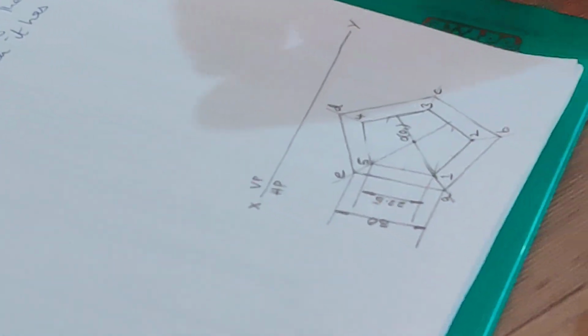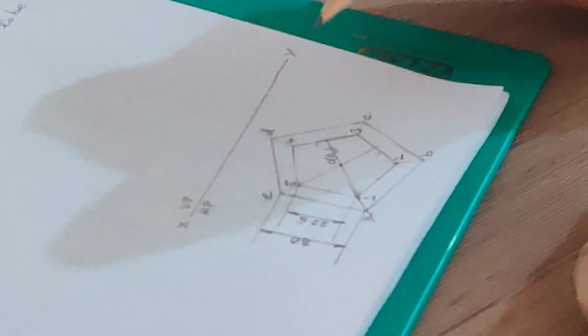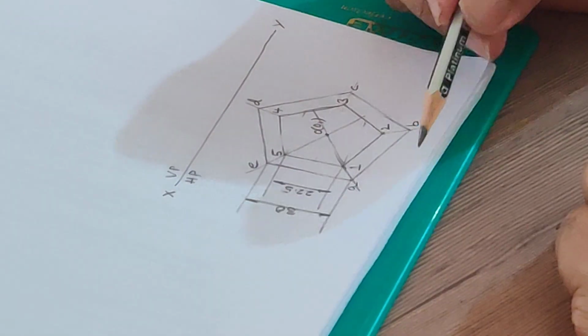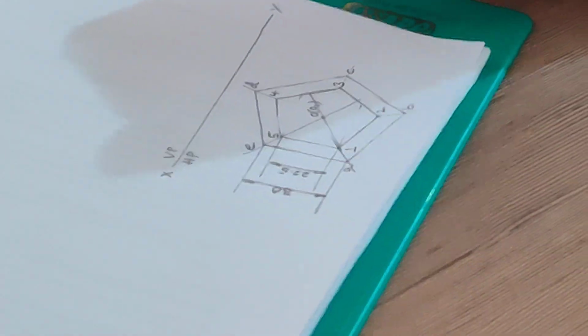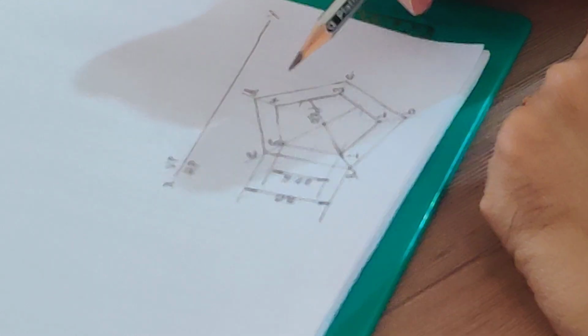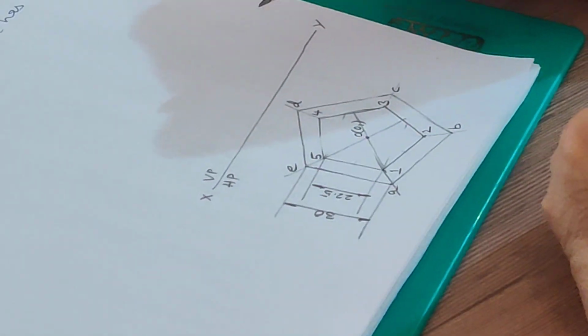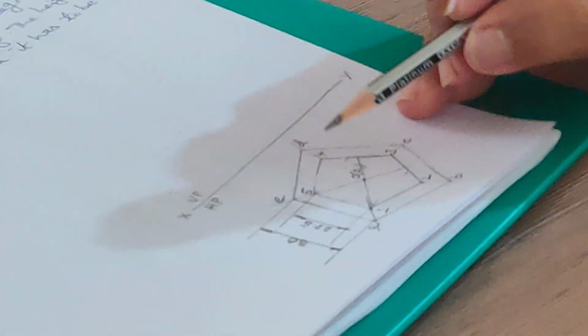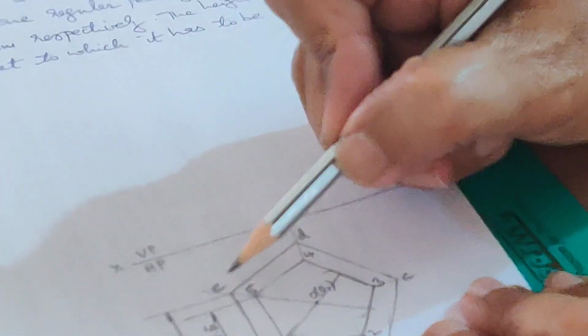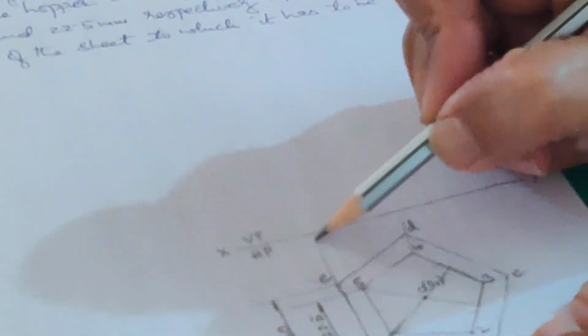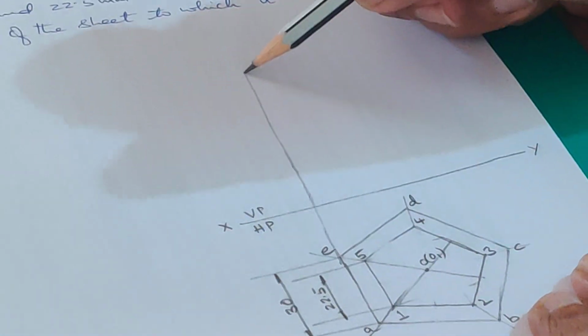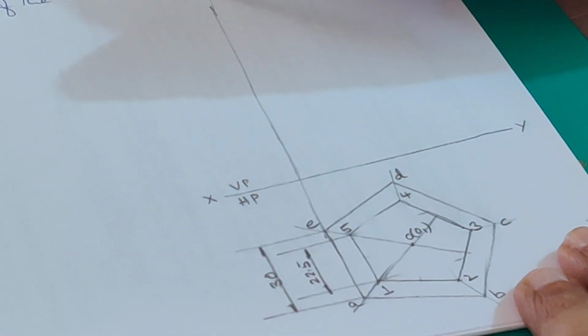Okay. Now let me draw the front view corresponding to the base A, B, C, D, E. But what is given in the problem is the upper pentagon has 30 mm side. So this I should project to the top. A, B, C, D, E, I must project to the top. You take it to the topmost position because you require some space.